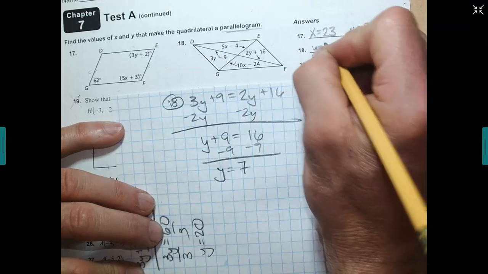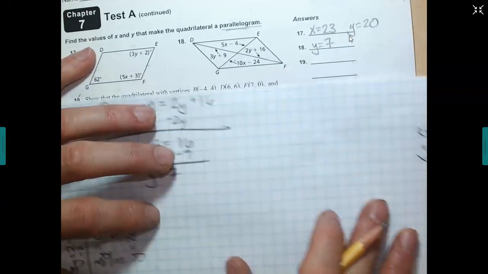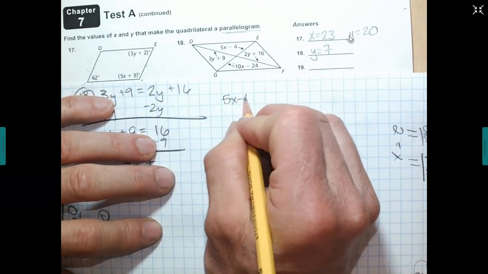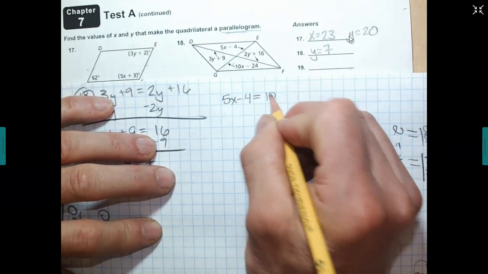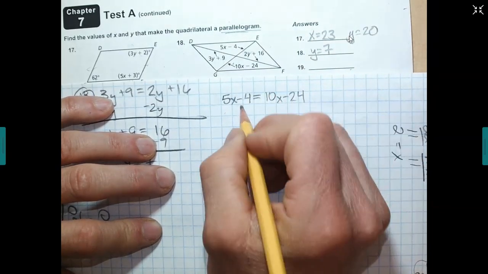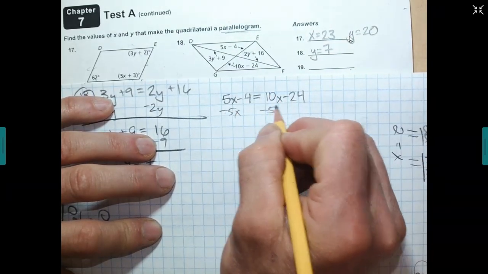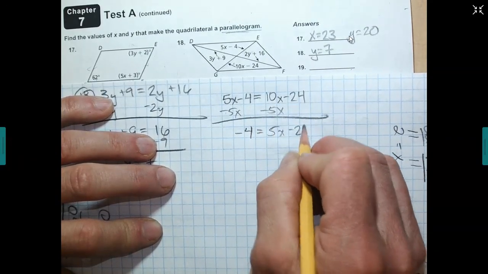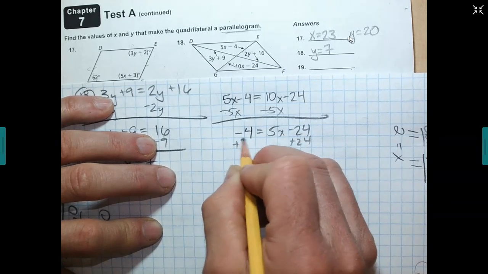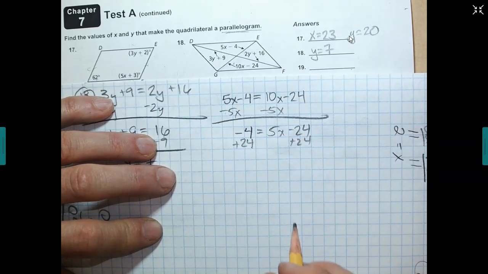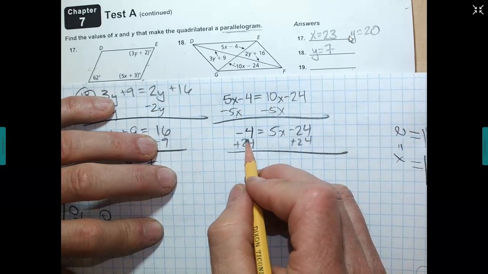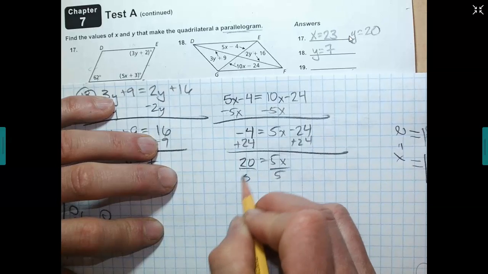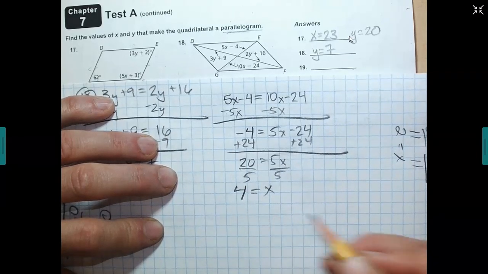And then I go for my x's right here. So 5x minus 4 equals 10x minus 24. So minus 5x, I have negative 4 equals 5x minus 24. Plus 24, so I get 20 equals 5x, x equals 4.